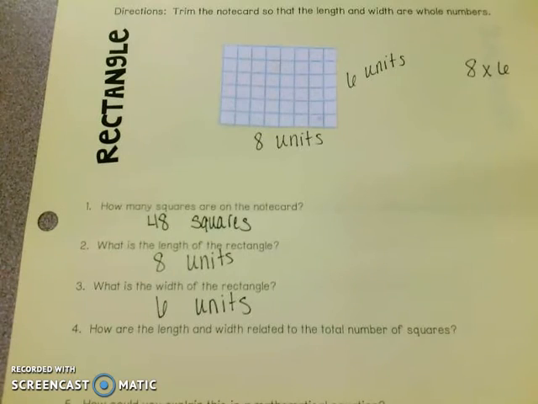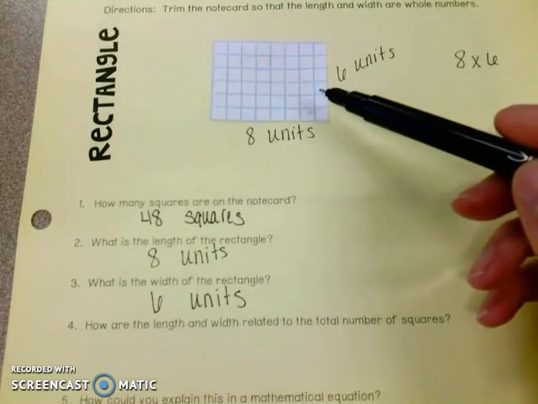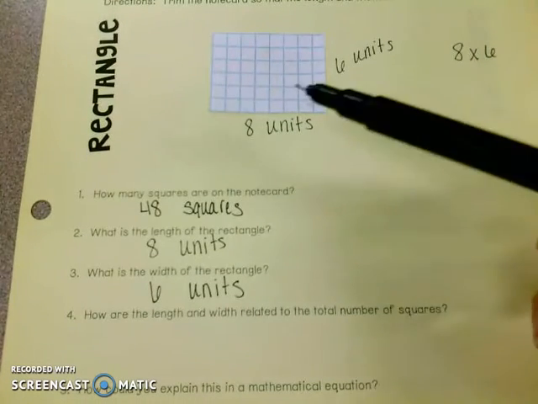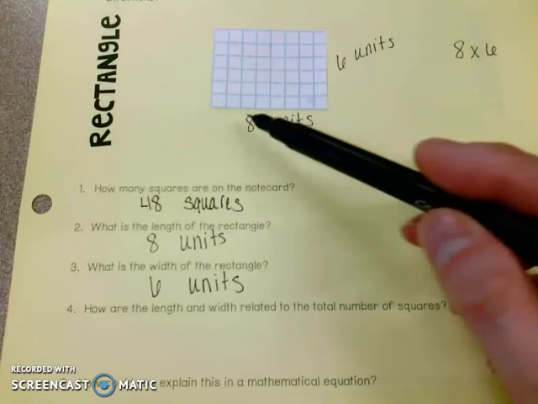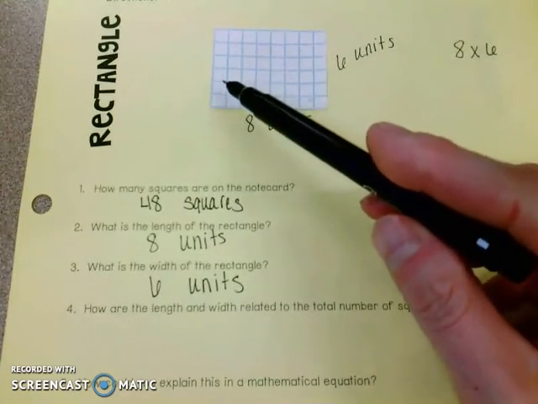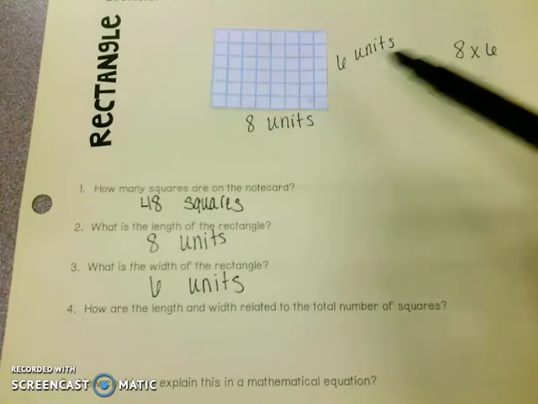So if we look at the length and width related to the total number of squares, we already know that the formula for area of a rectangle is length times width, but we can see why that works. Because 8 times 6 is 48, and there are 48 squares inside of this rectangle.